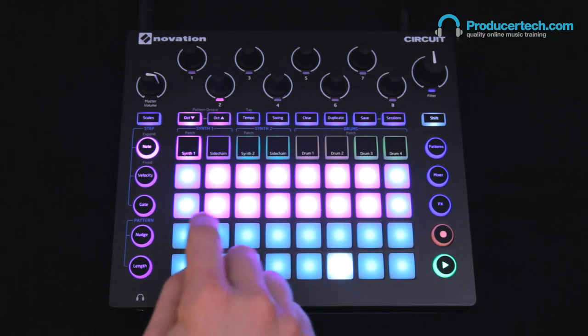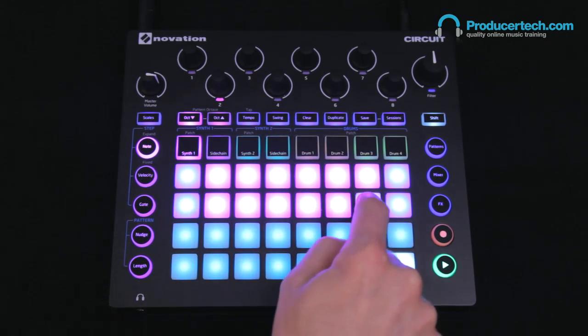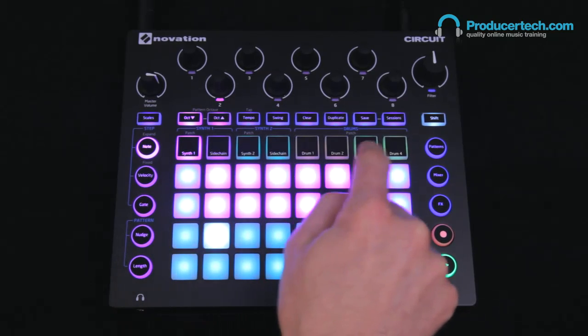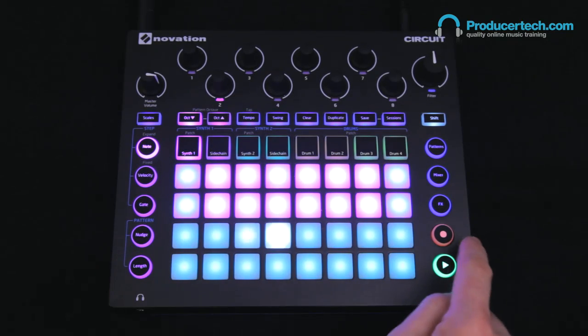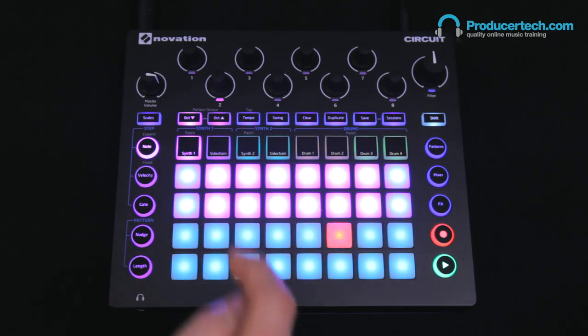With the 2 synth sounds, you have all 32 pads for one sound, with MIDI notes to play at the top, and then steps to enter below. So for instance, I could just hit record, and then the first pad here to play my tonic note in the current scale to make a simple bass line.